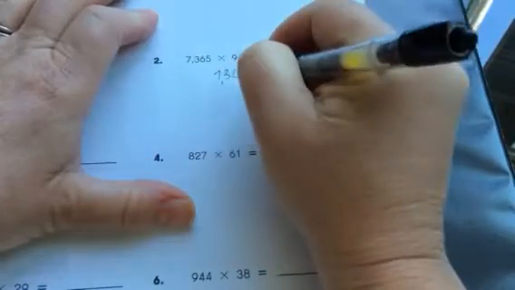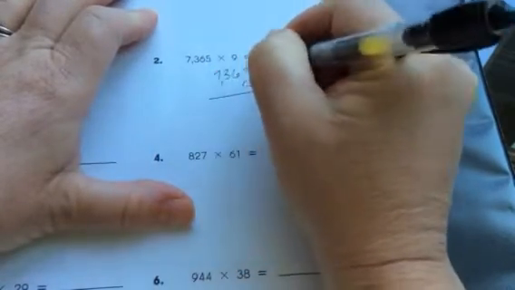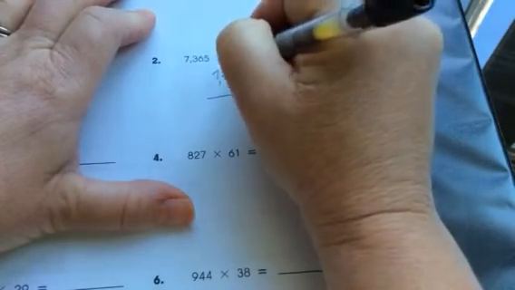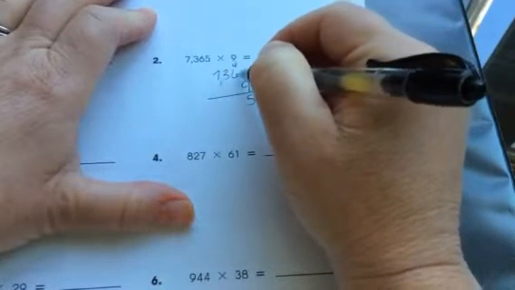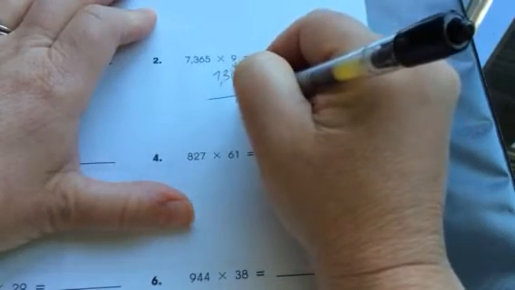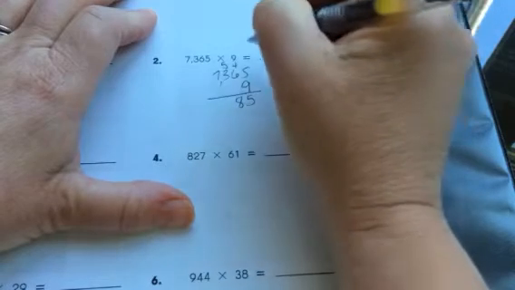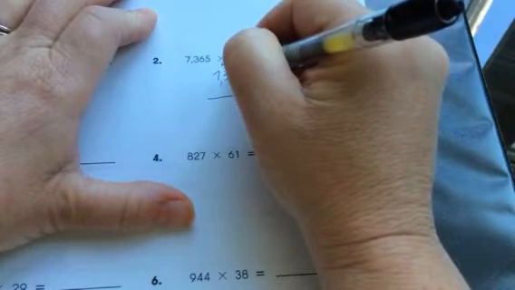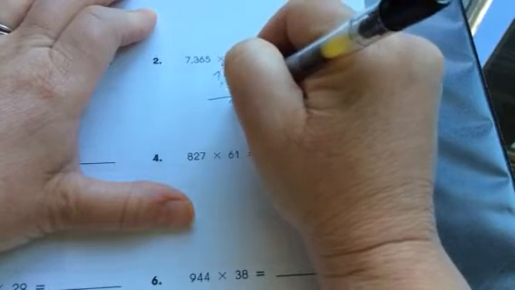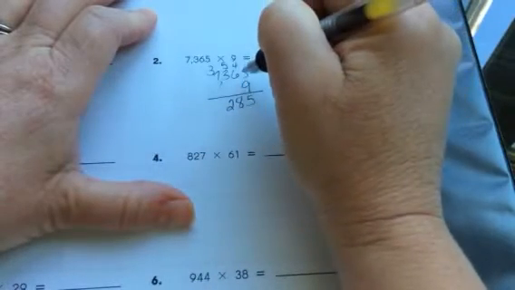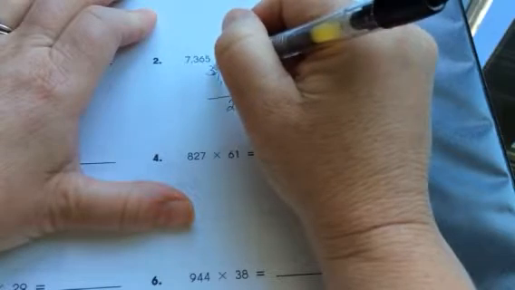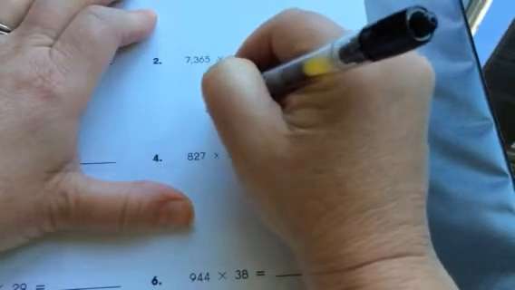7365 times 9. The 9 goes in the ones place. 9 times 5 is 45. The 5 goes in the ones place, the 4 goes in the tens place. 9 times 6 is 54, plus 4 is 58. So the 8 goes in the tens place, the 5 goes in the hundreds place. 9 times 3 is 27, plus 5 is 32. The 2 goes in the hundreds place, the 3 goes in the thousands place. 9 times 7 is 63, plus 3 is 66. So we'll bring our whole 66 down.